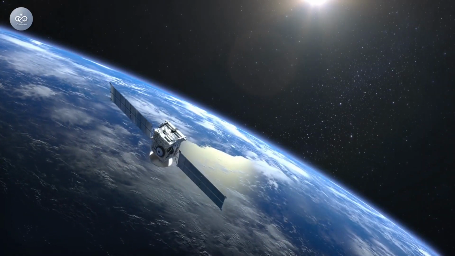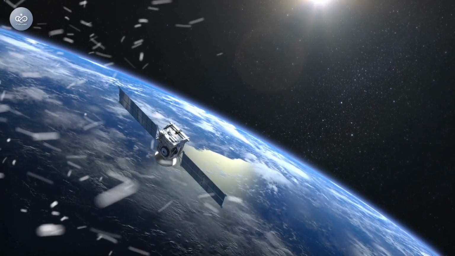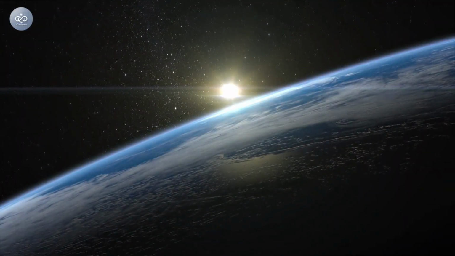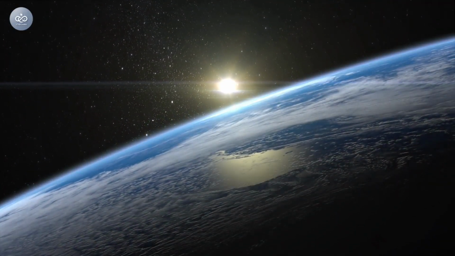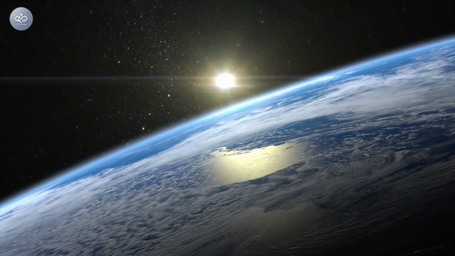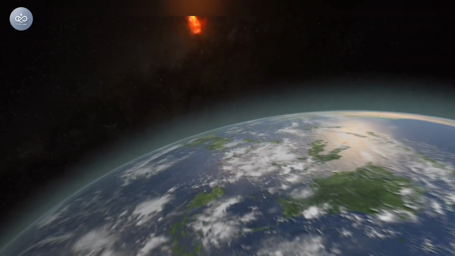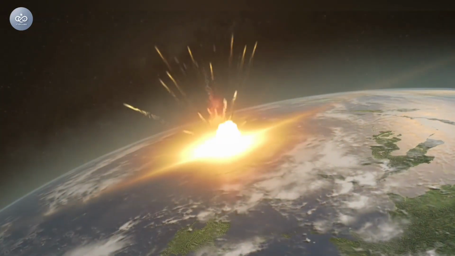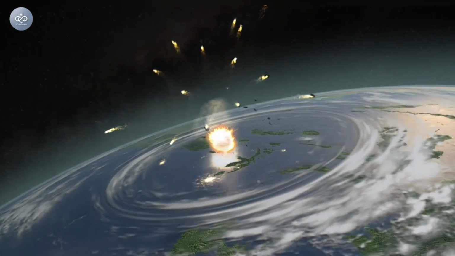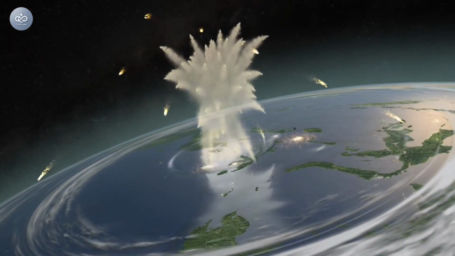Picture Earth wrapped in an invisible shield that bends charged particles from the sun. That shield is the magnetic field, and it's born in the molten iron of the outer core. The engine is a geodynamo. Convective flows of conducting fluid generate electric currents, and those currents produce magnetic fields.